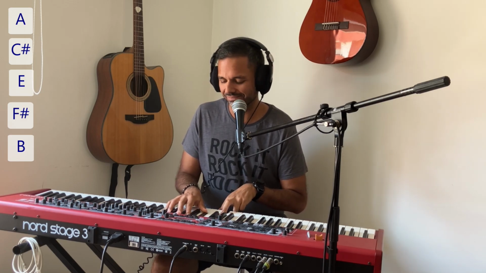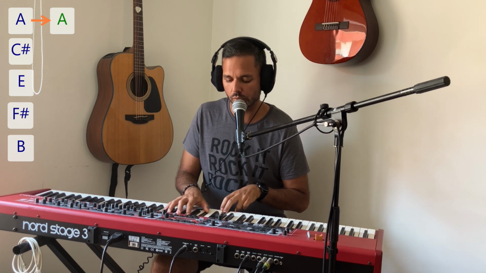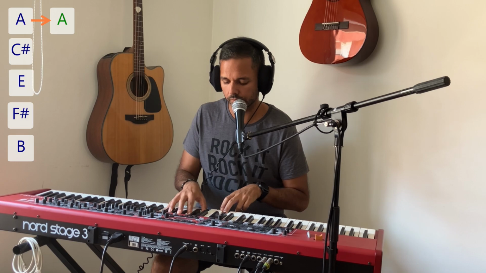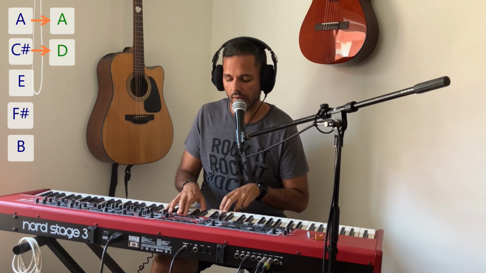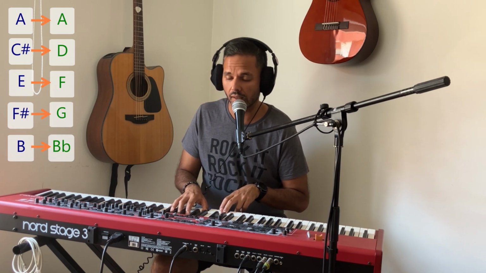we have this beauty, and we can see that, for instance, we can keep the A, but if you drop the C sharp to, or in this case you raise to D, you can raise also the E to F, again half step, F sharp to G, and now dropping the B to B flat.